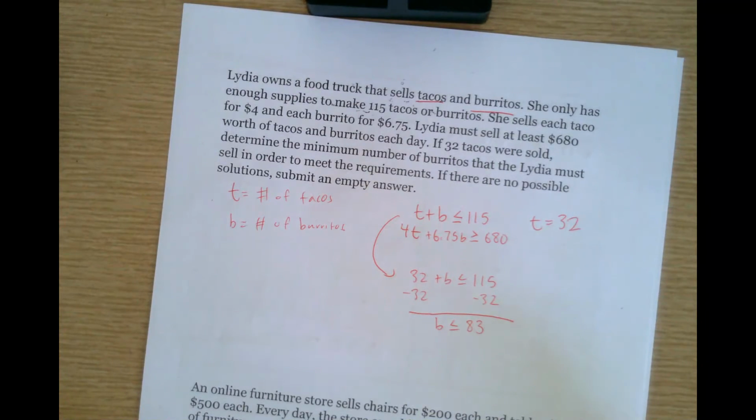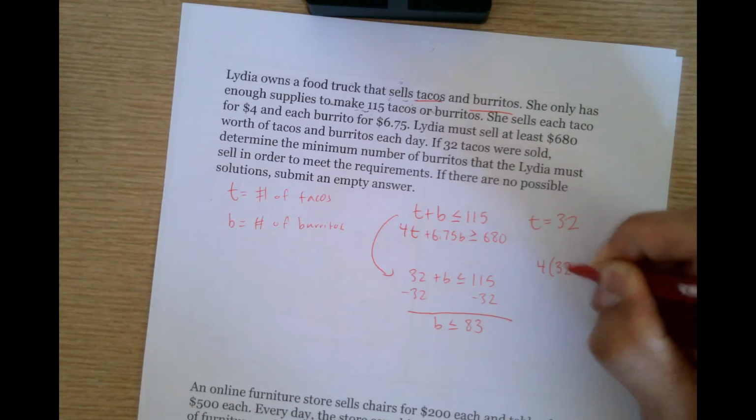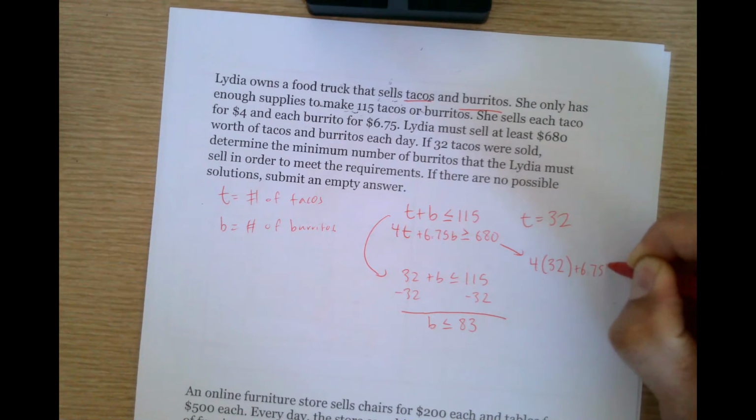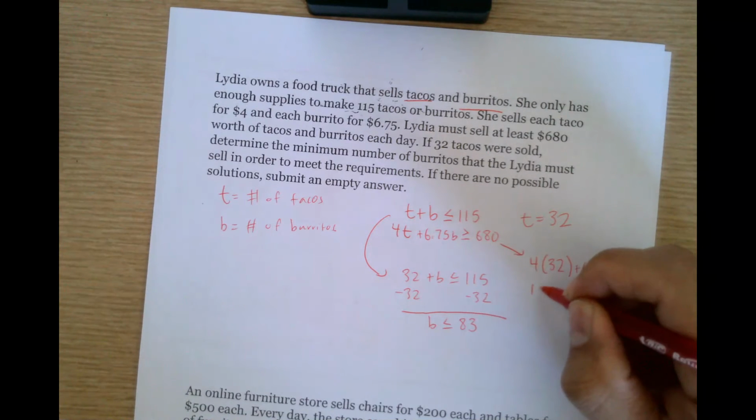Then in our second equation, we're going to do the same thing. We're going to substitute. We're going to do mental math.